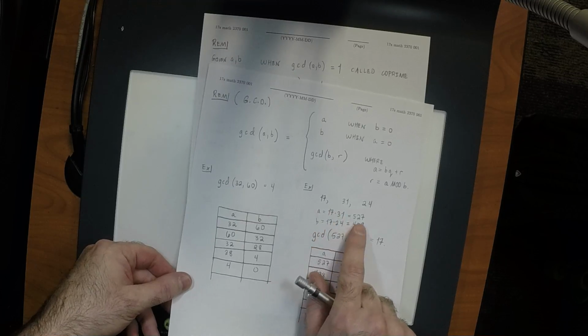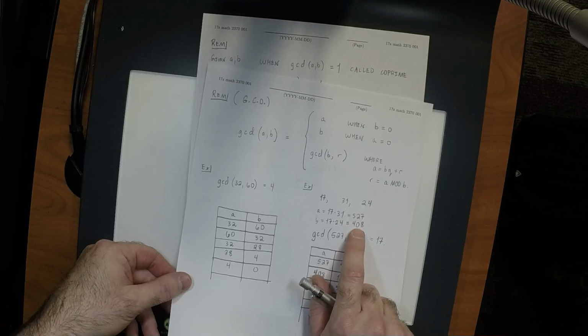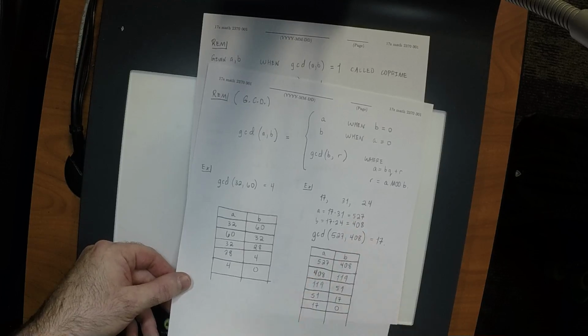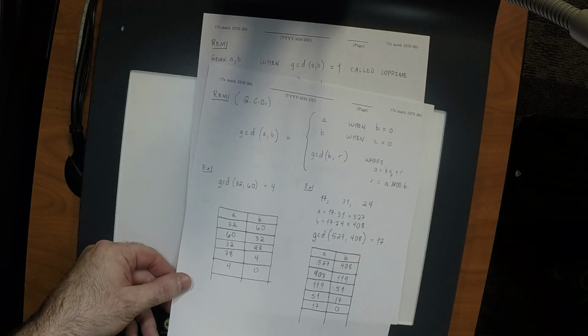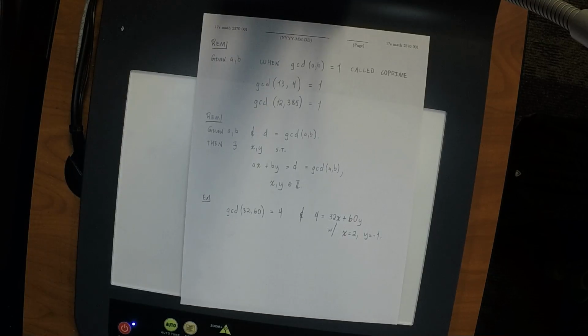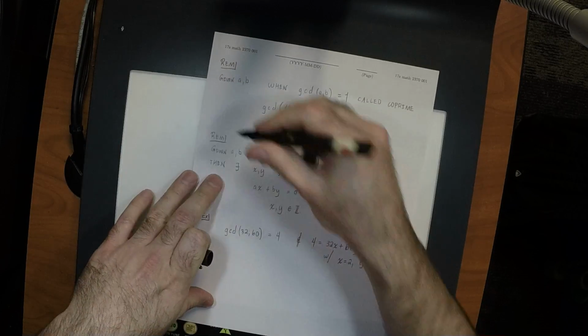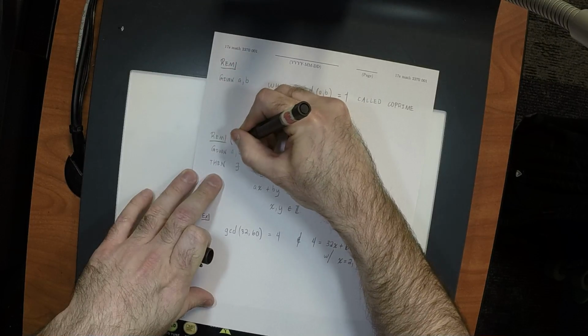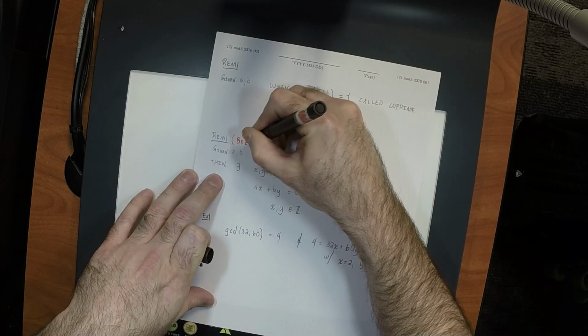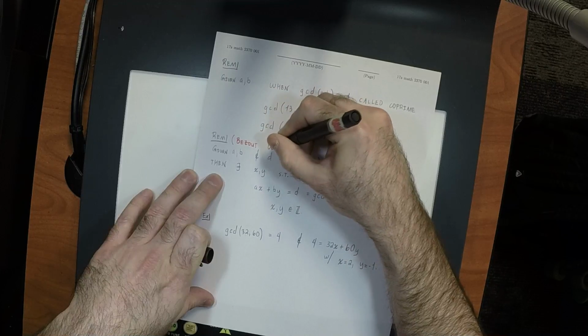How many 527s and how many 408s do we need to add together or subtract so that we get a 17? And we want to be able to do it quickly, right? So these numbers are called the Bezout coefficients.